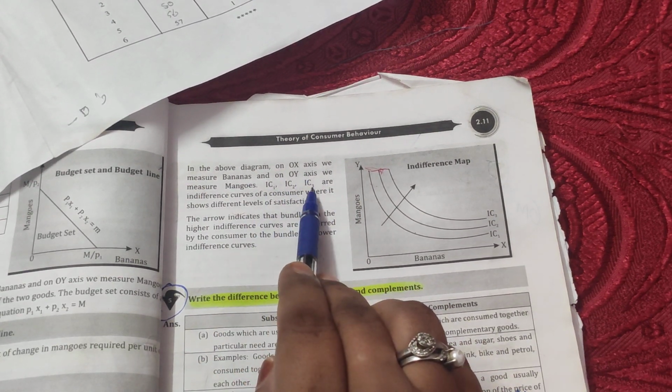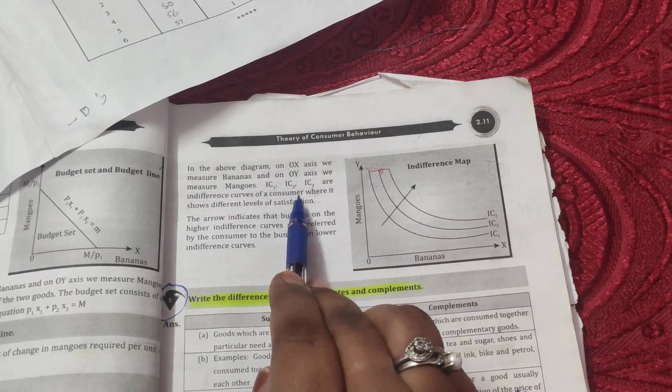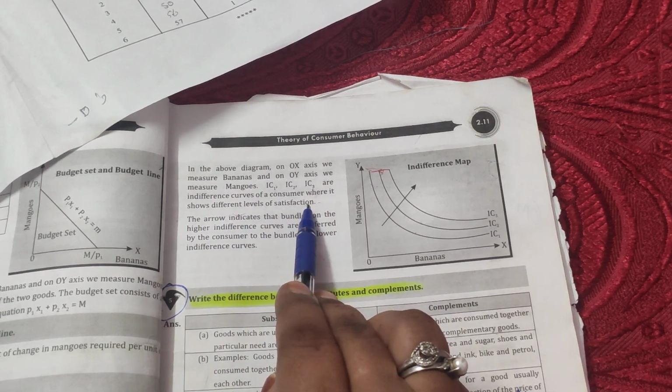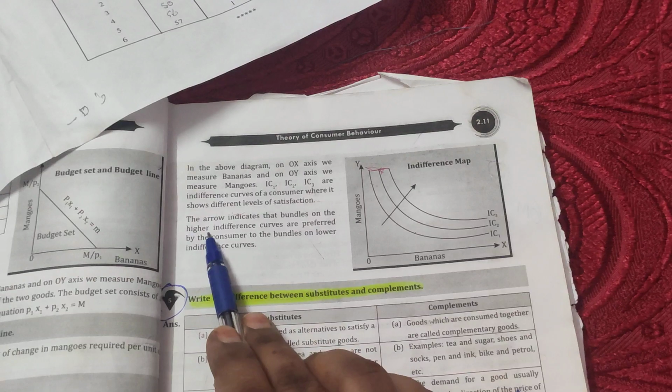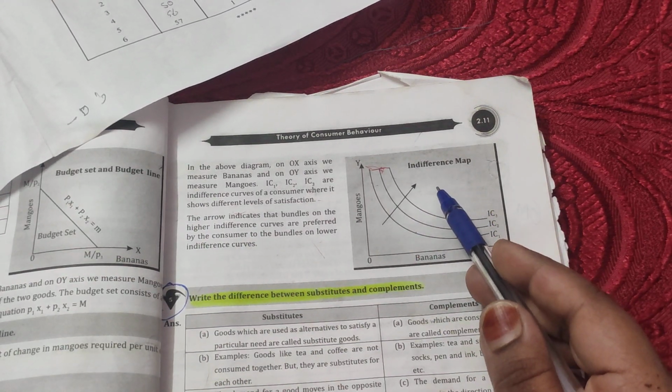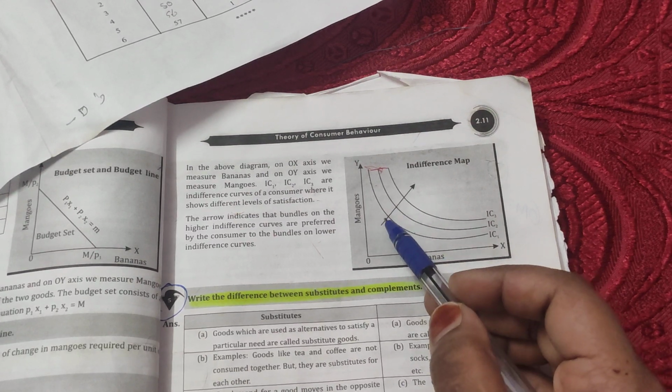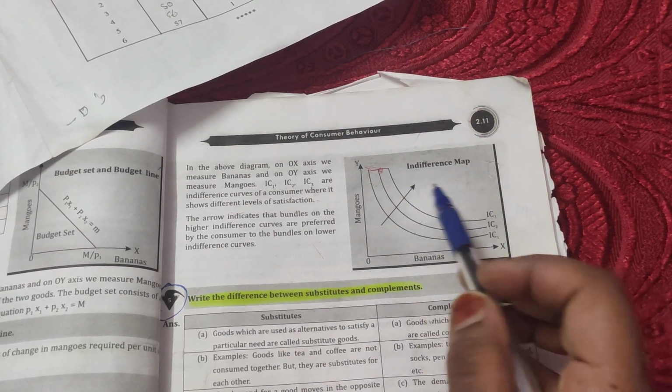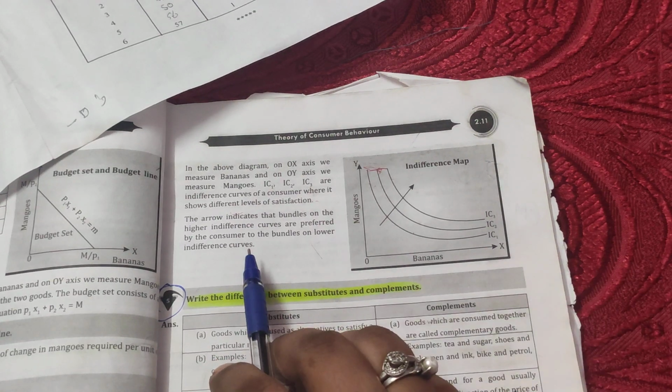IC1, IC2, IC3 are the indifference curves of a consumer, showing different levels of satisfaction. The arrow shows that bundles on the higher indifference curves are preferred. The higher the indifference curve, the higher the level of satisfaction. So the consumer will always prefer a higher level of satisfaction, not a lower level of satisfaction.